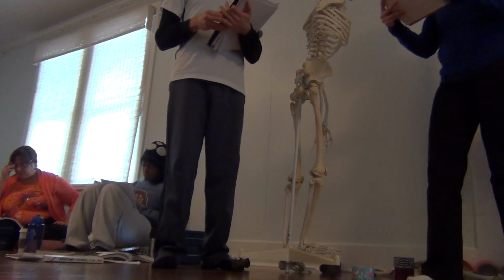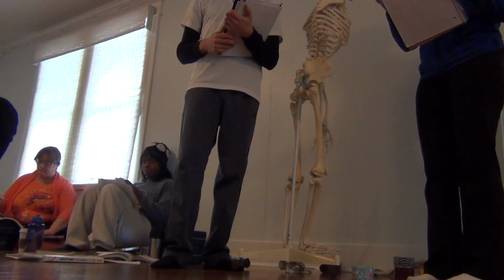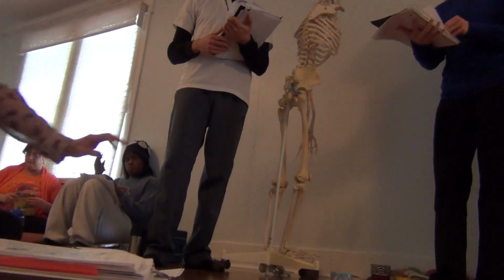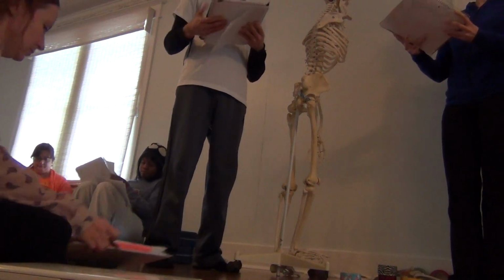Let's start with origin and insertion. Which one are you starting with? The maximus. Well, let's start with the deeper one and layer it. Then I'll start with the minimus.